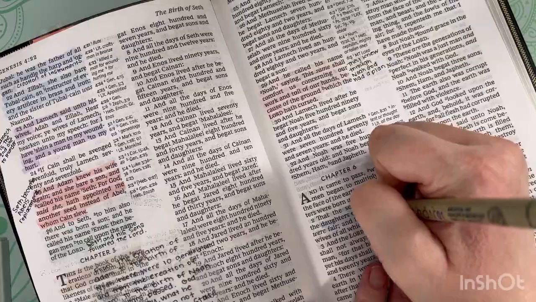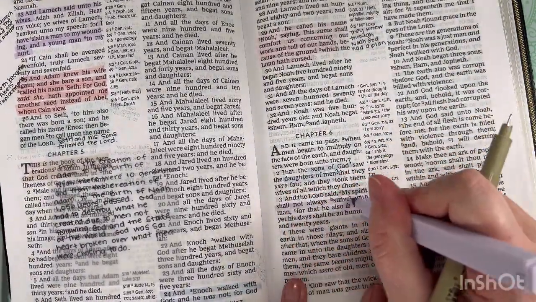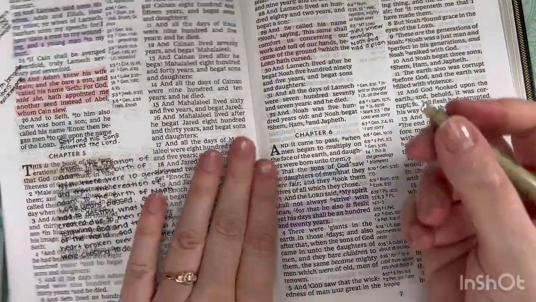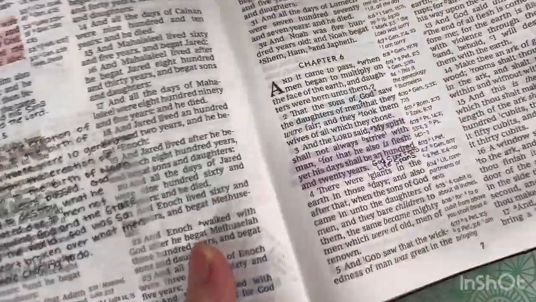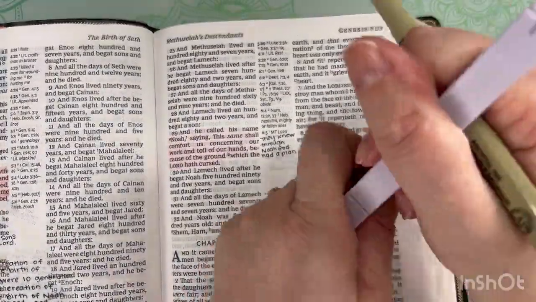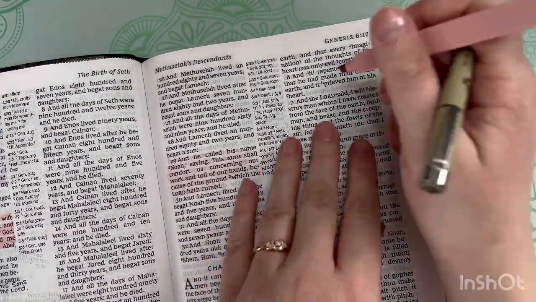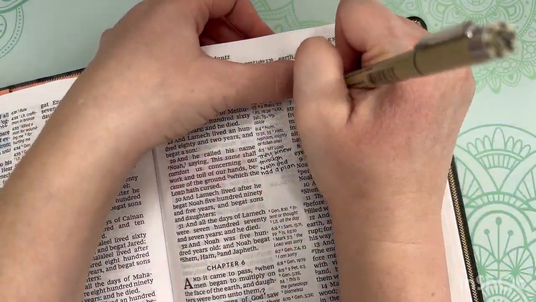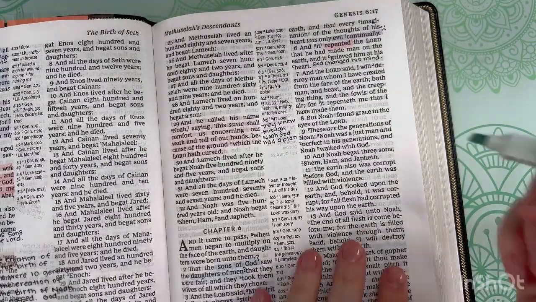And in chapter 6, I highlighted verse 2, and I said the sons of God and the daughters of men, and I put a question mark because that's something that I need to study more for my own. I highlighted verse 3, and I wrote that God shortens the lifespans. I highlighted the word evil continually, and I put a sad face, and then I highlighted the word repented, and I said that God changed his mind.